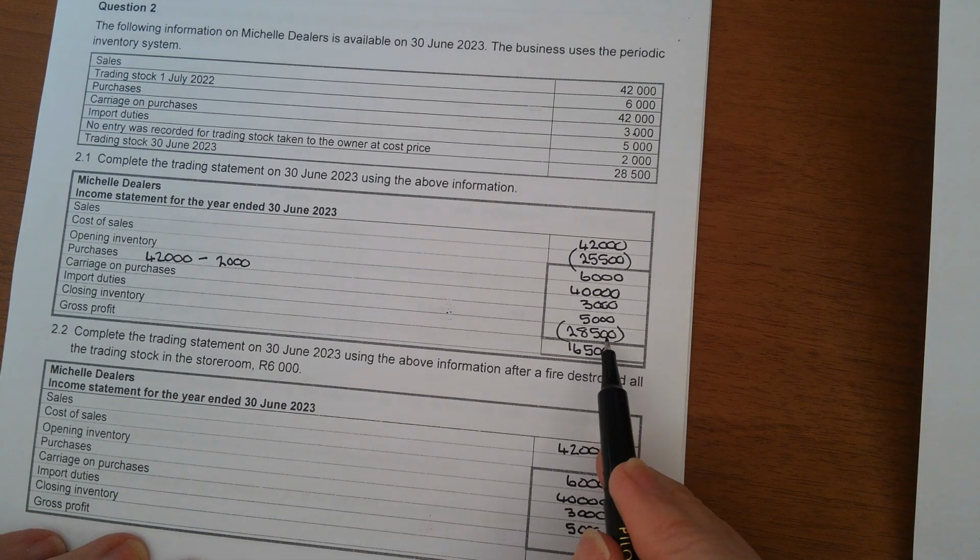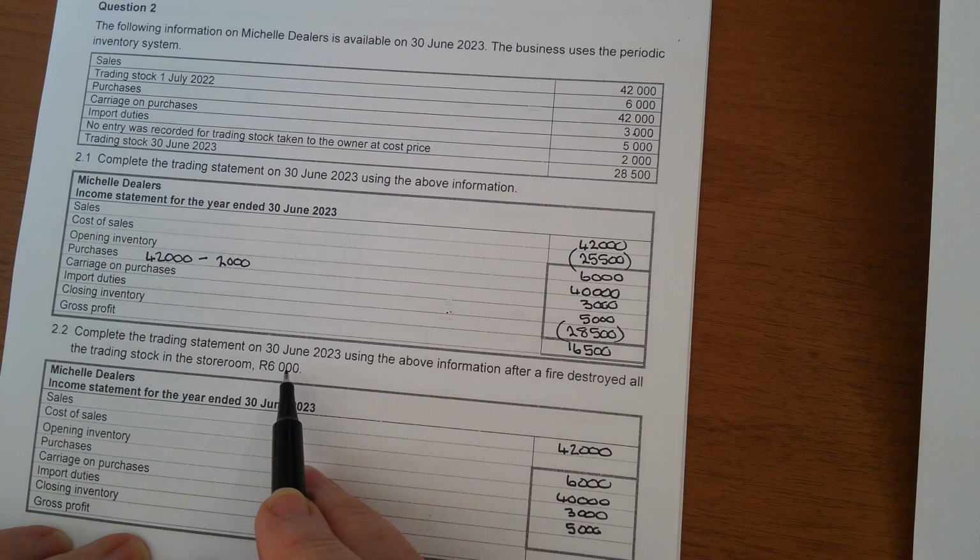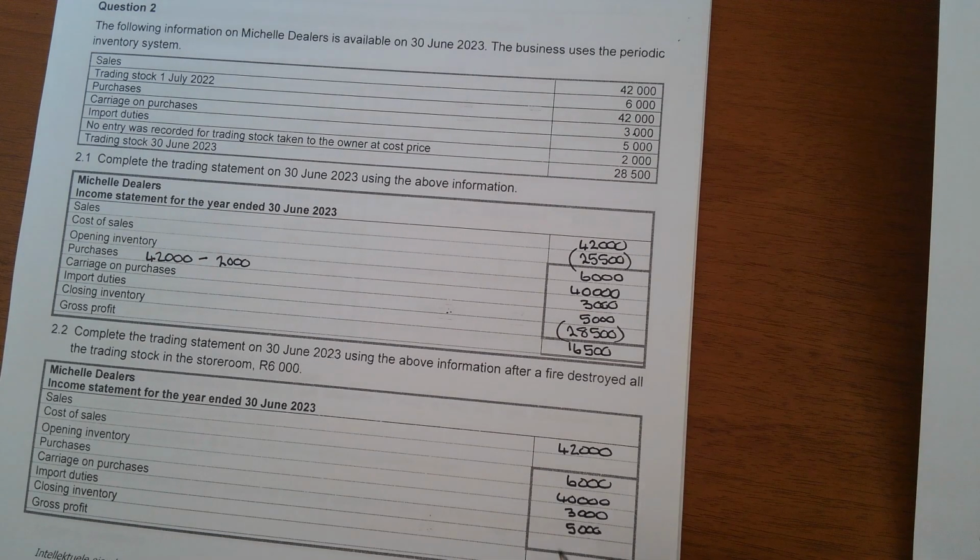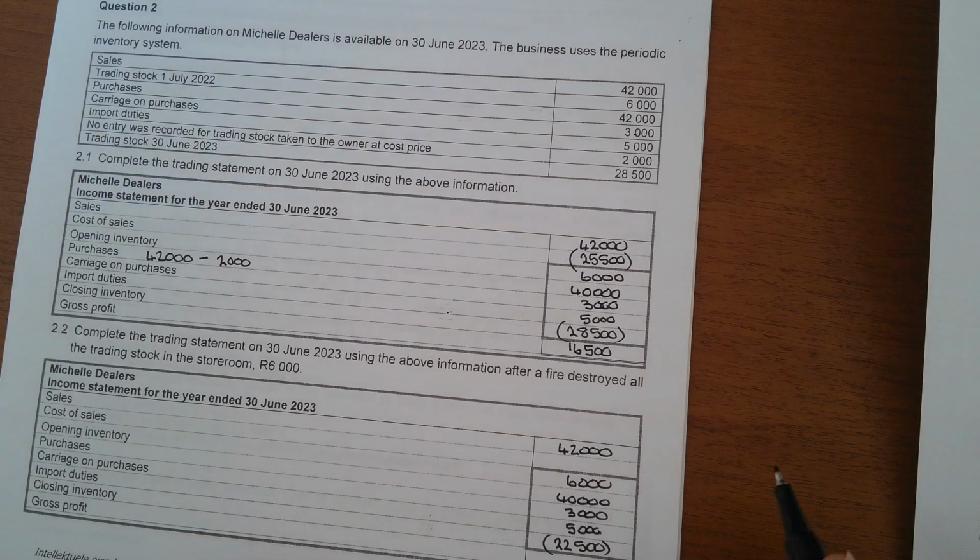So of that 28,500 that we calculated in the inventory count, 6,000 was destroyed in a fire on the last day. So now our inventory is only 22,500.